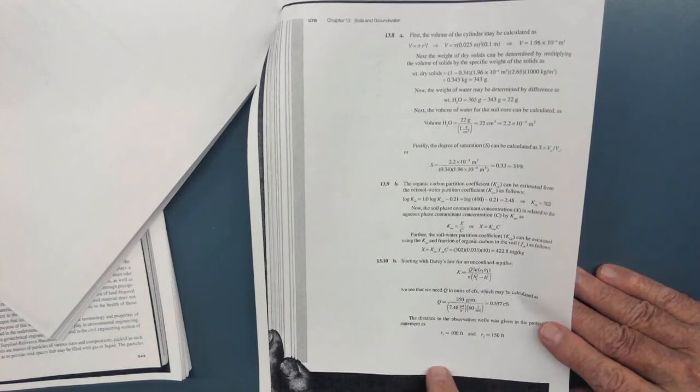The next problem, 1311, they're saying, what if I have, where's 1311? I've got the answer. Where's the question?